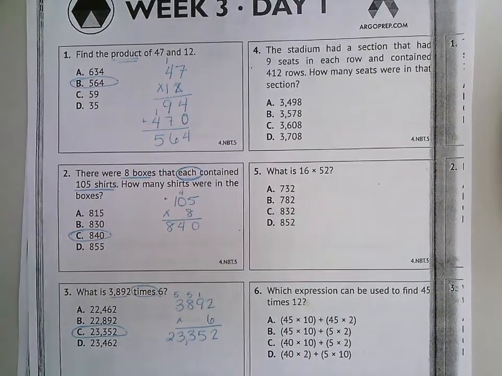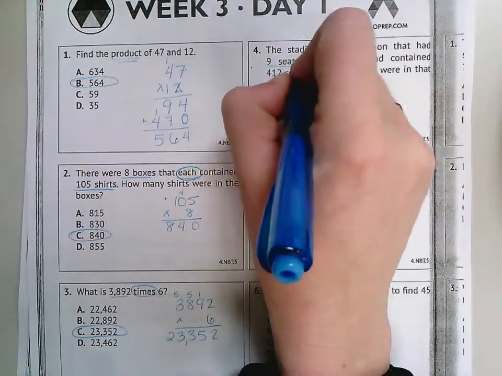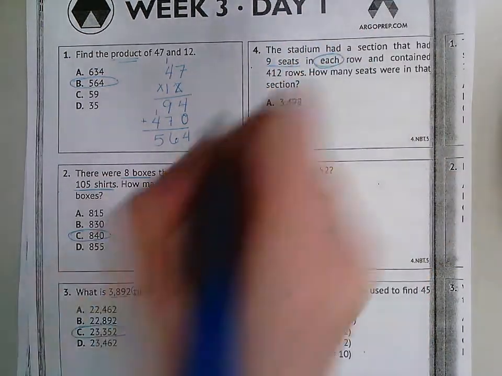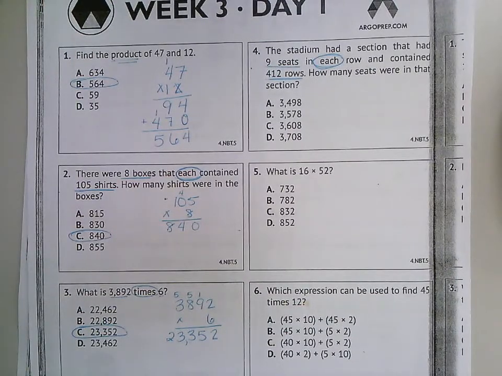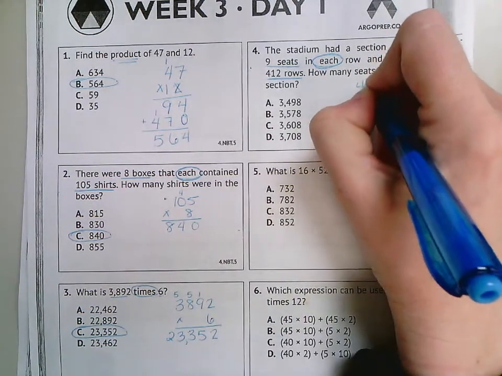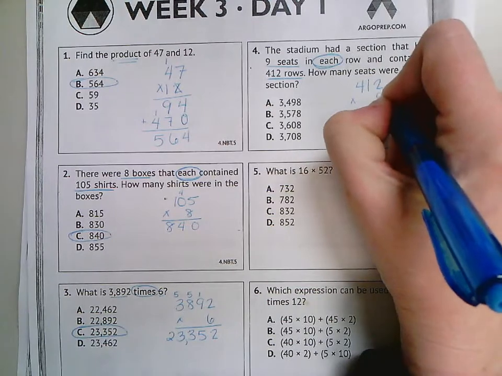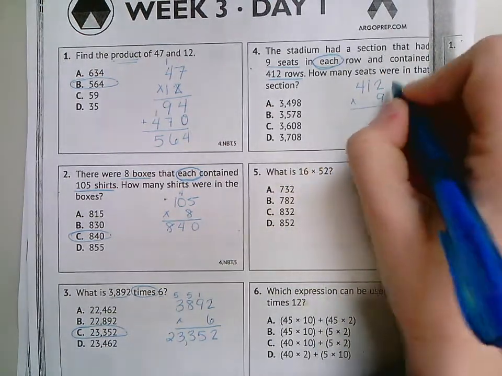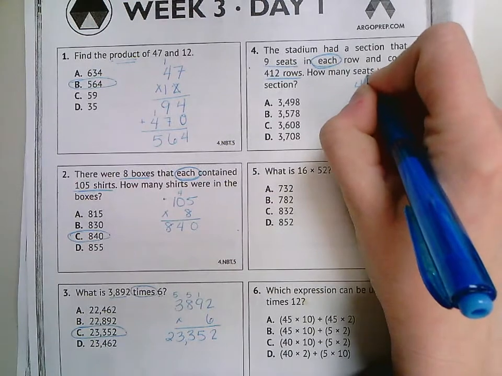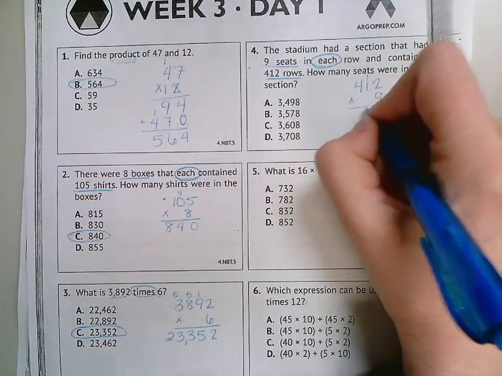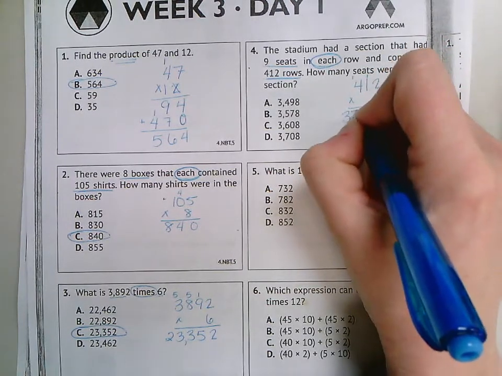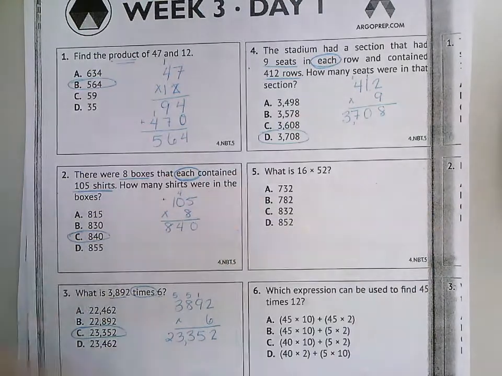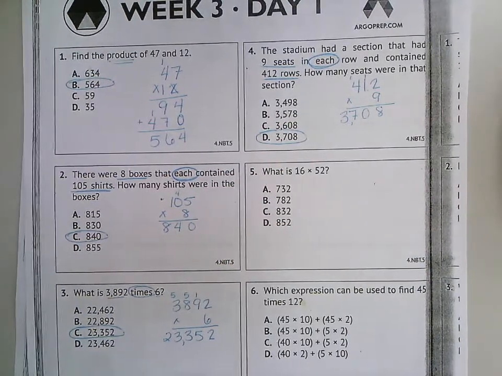For number 4, the stadium had a section that had 9 seats in each row and contained 412 rows. How many seats were in that section? So again, I'm seeing that word each, and that's going to be my hint that I need to multiply 412 times 9. 9 times 2 is 18. Carry my 1. 9 times 1 is 9, plus 1 is 10. 9 times 4 is 36, plus 1 is 37. So we get 3,708.